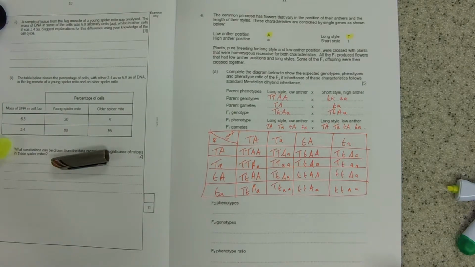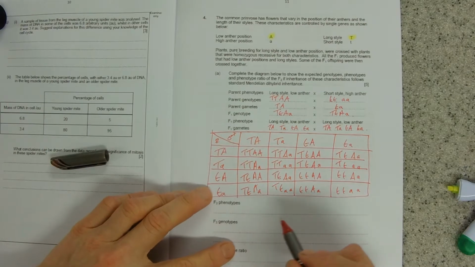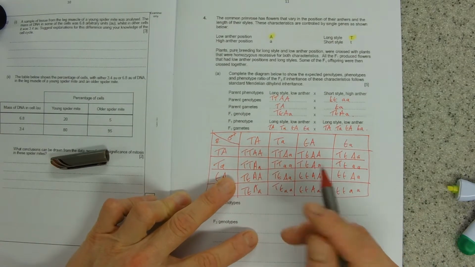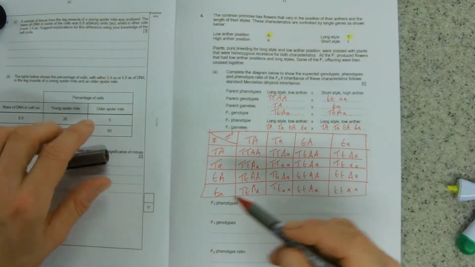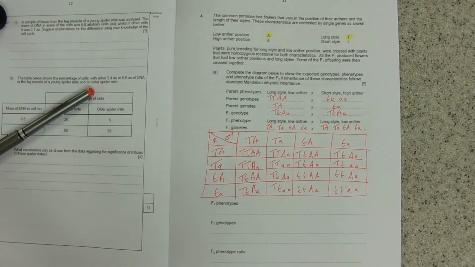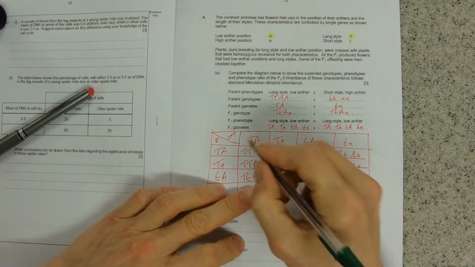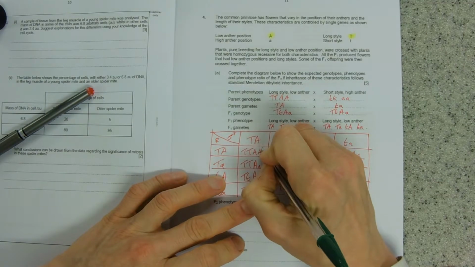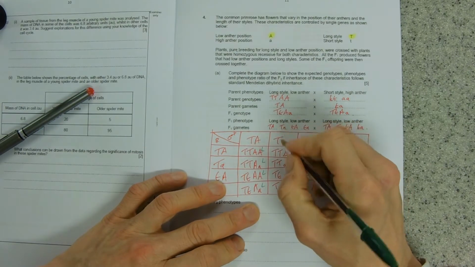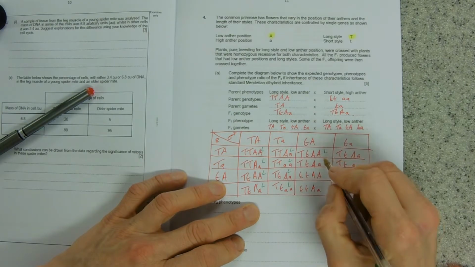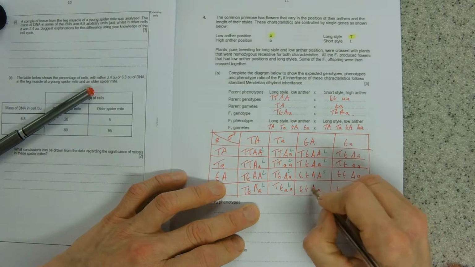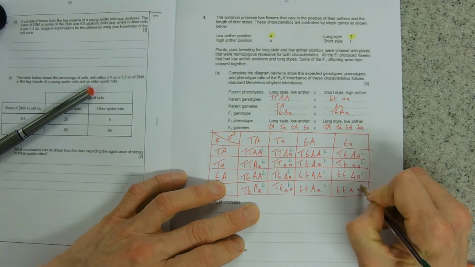And what you need to do now is come up with the phenotypes. We've done the genotypes and just link the phenotypes. So anything with a big T is going to be long. So we could just get a different colour. So long, let's have L for long. So that's going to be long, long, long, long, long, long, long, long. Anything with a big T is going to be long. Little t's, so that's going to be short. That's going to be short, long, long, short, short.